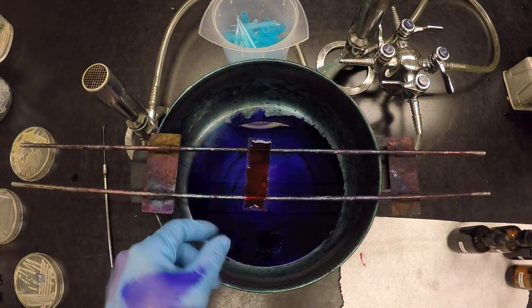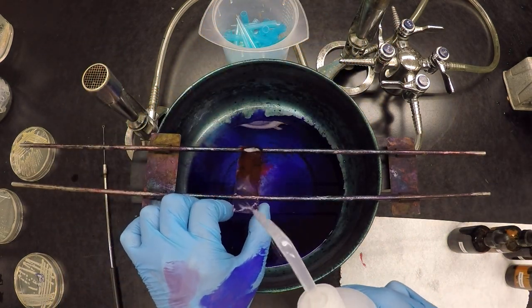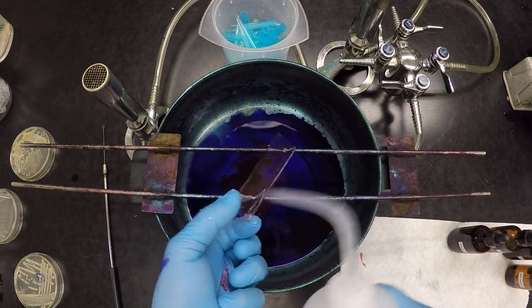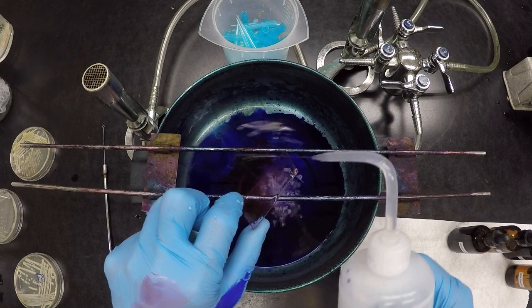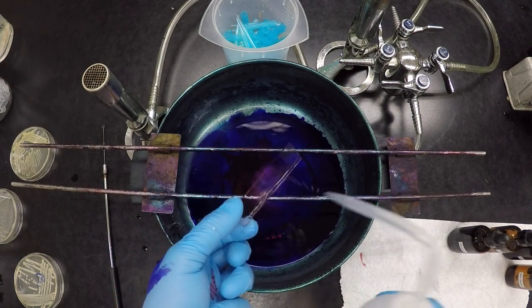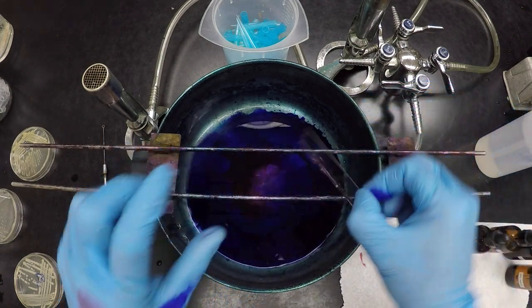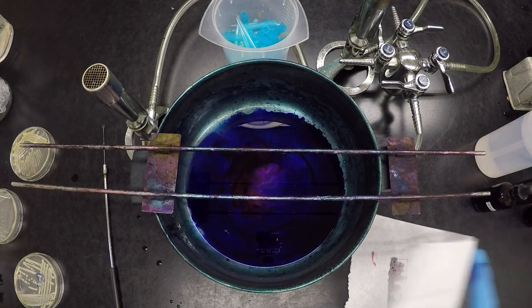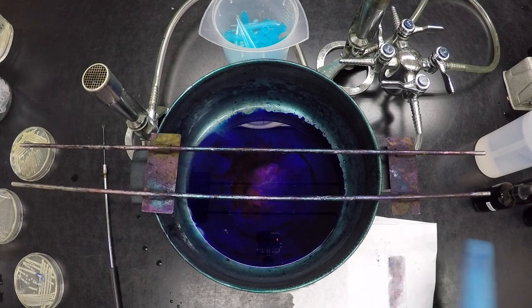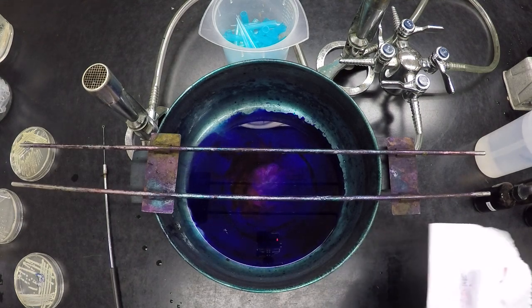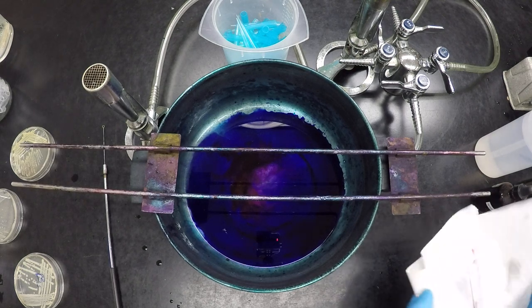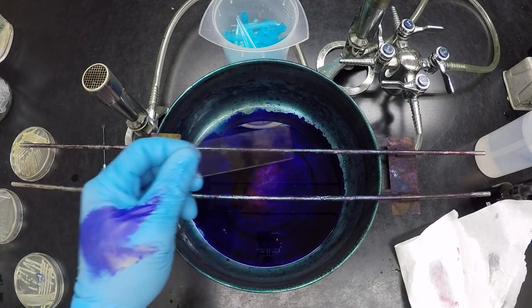Okay, so we want to rinse that off now. Rinse, tap, and then blot. Ready for the microscope.